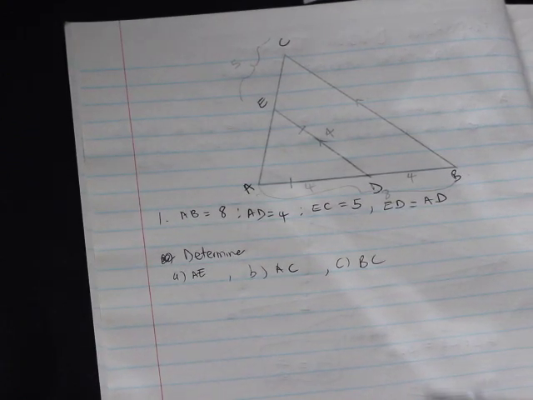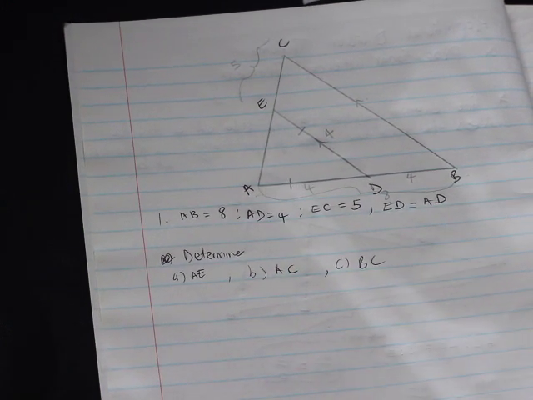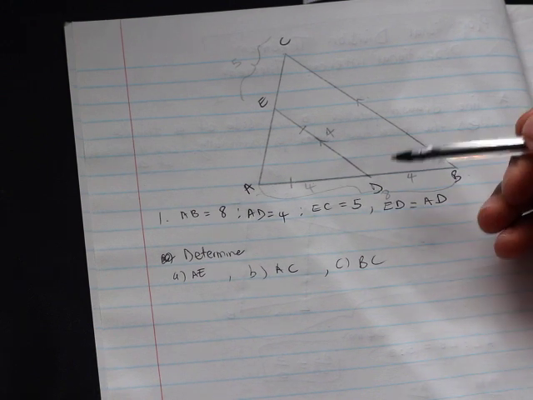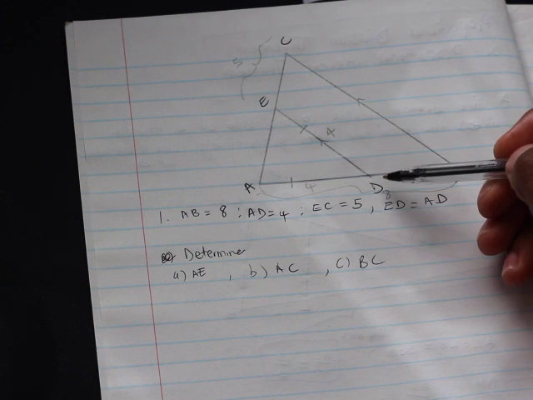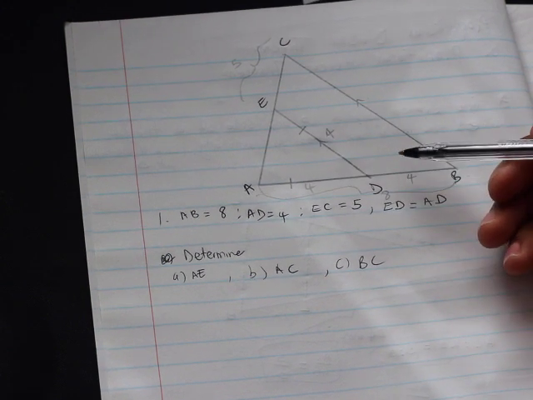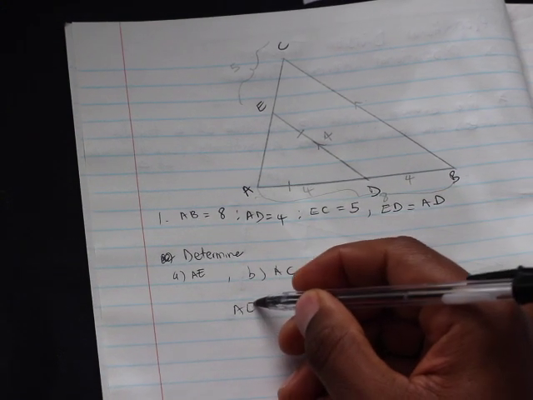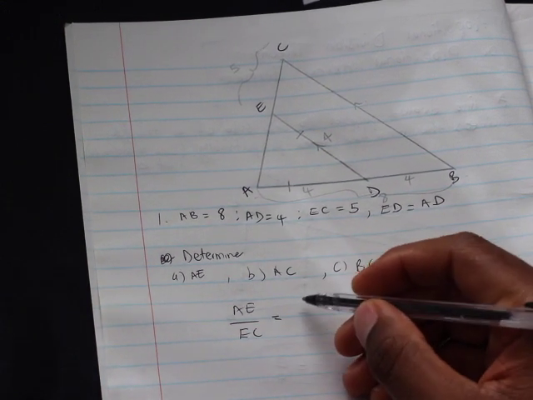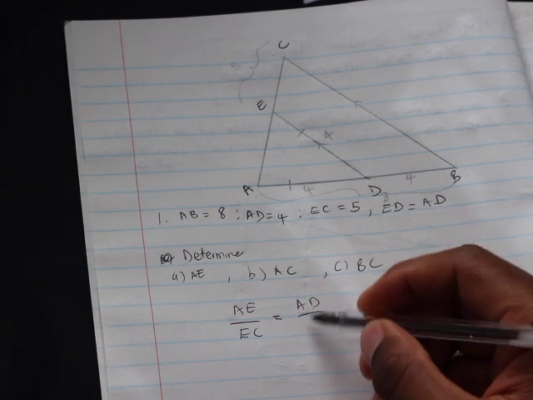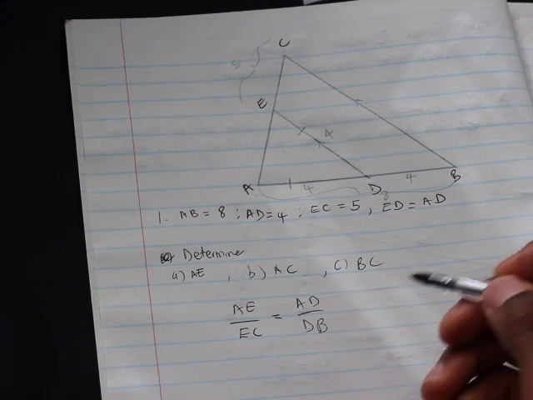So now let's check. We need to find our AE, right? There's AE over there. What we do know is that immediately when there's a line drawn parallel to the third side, then our proportionality intercept theorem is going to apply. In other words, the quotient of AE and EC is going to be equal to the quotient of AD and DB. Okay, that's what we know.